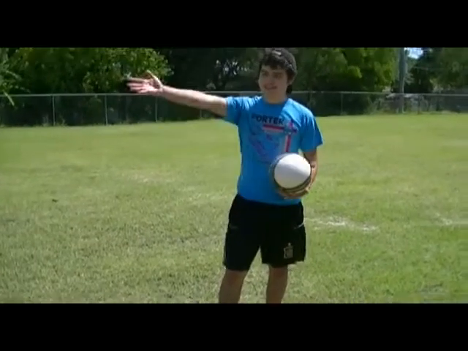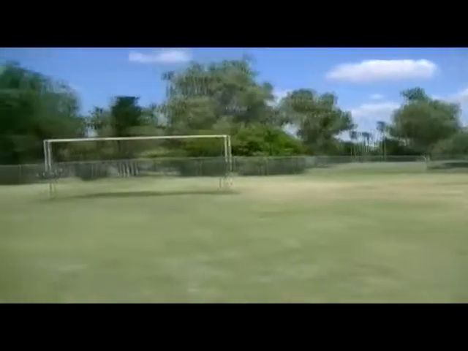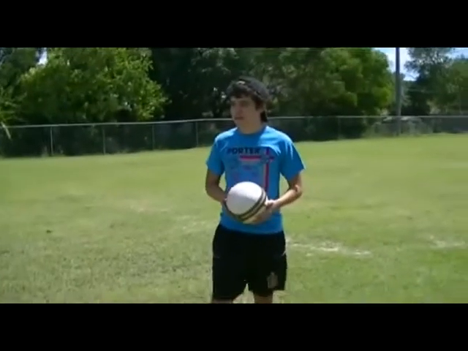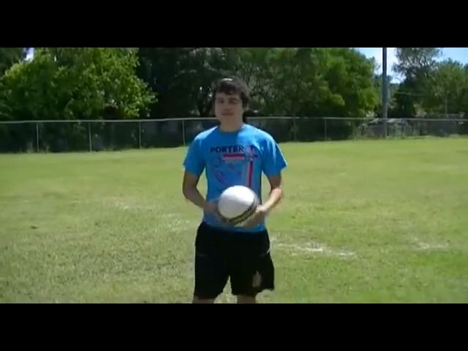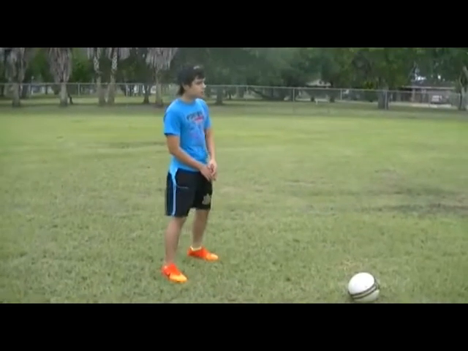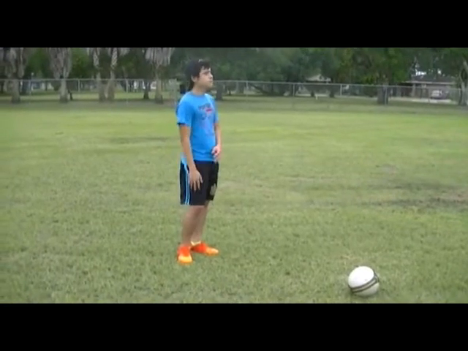You obviously need a goal to do this exercise, but any flat surface like a wall is also good. It's going to be the right to left curve.